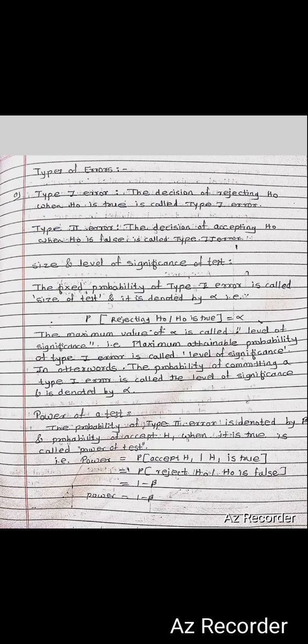Then again we see the size and level of significance of a test. The fixed probability of type 1 error is called the size of the test, and it is denoted by alpha. That is, the probability of rejecting H naught when H naught is true is equal to alpha. The maximum value of alpha. Significance level means what? Confidence level means what?